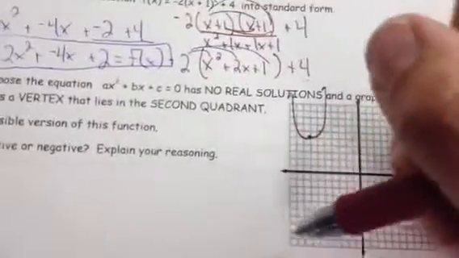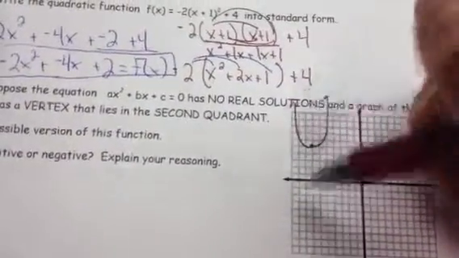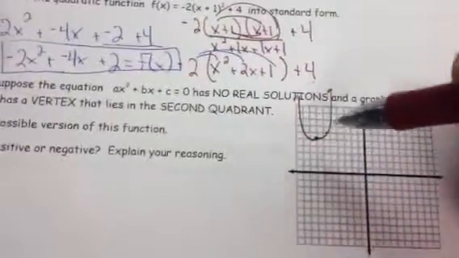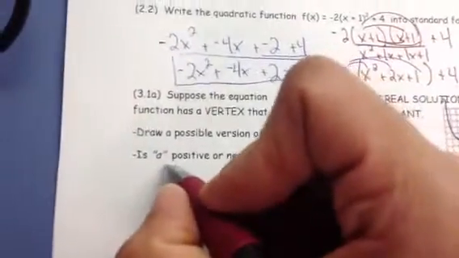That goes like this instead of upside down, because if it goes upside down, eventually these end behaviors are going to hit the x-axis. So I have to draw a regular parabola where a is a positive number.